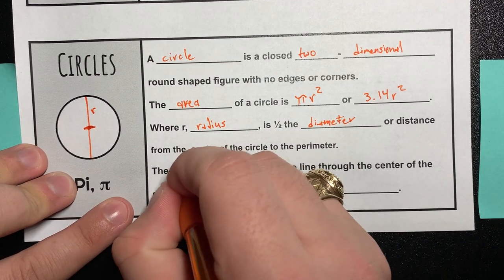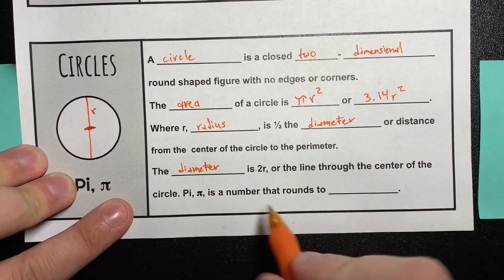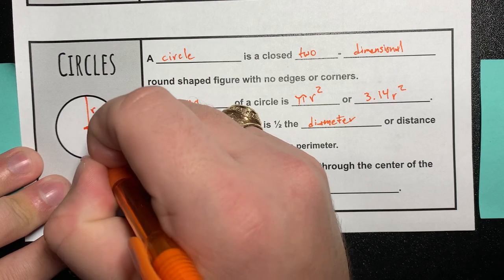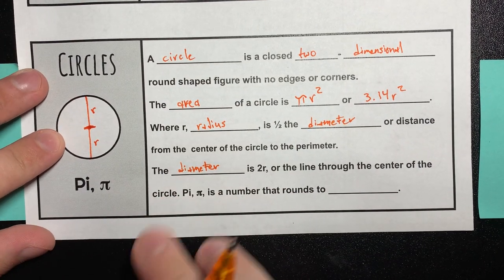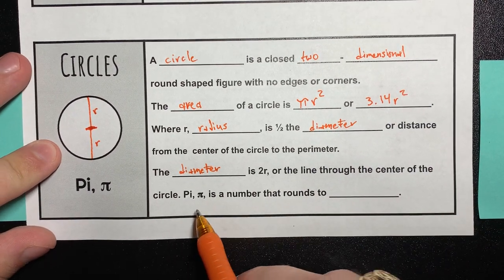So it says the diameter is 2 times r. So as we see here, this is a radius. Well, this is also a radius, so 2 of those equal a diameter, or the line through the center of the circle.